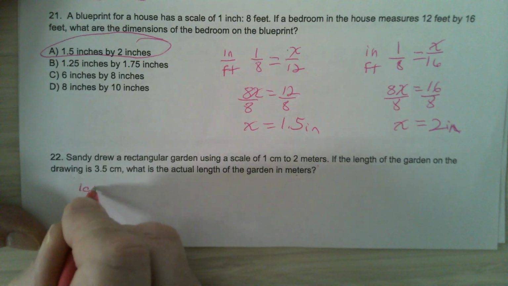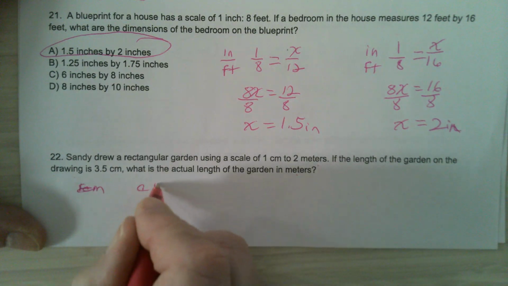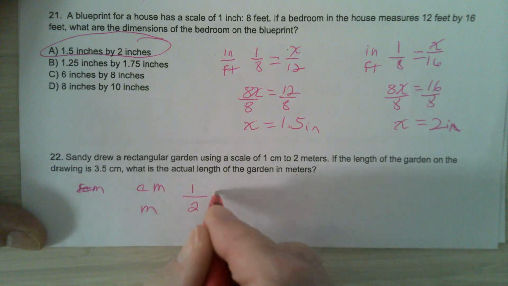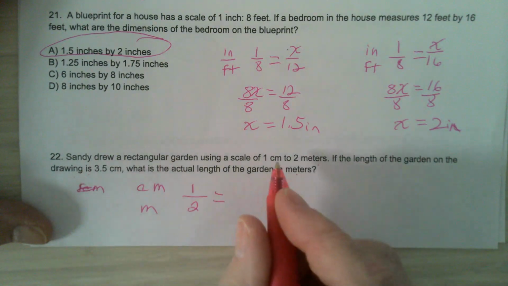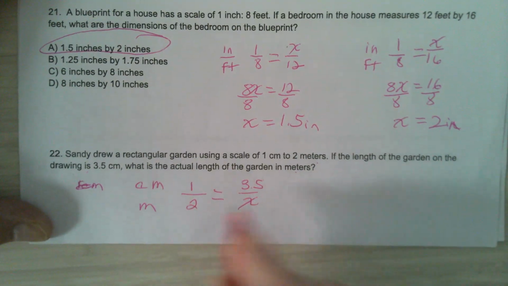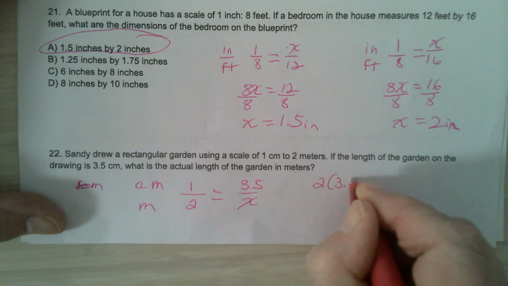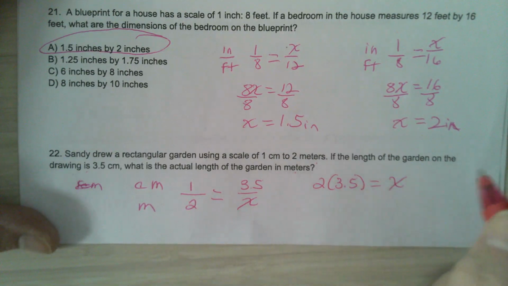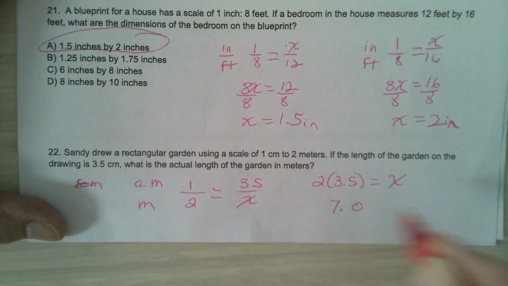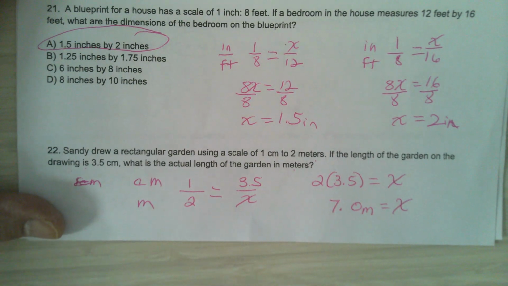So 1 centimeter over, or I'm just going to say centimeters over meters. So 1 over 2, the 3.5 goes where the centimeters are, over x. So to get the answer to this one, it's 2 times 3.5 equals x. And when you multiply that, you get 7.0 meters equals x. Any questions on that?